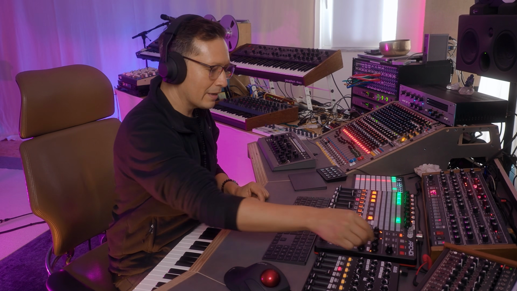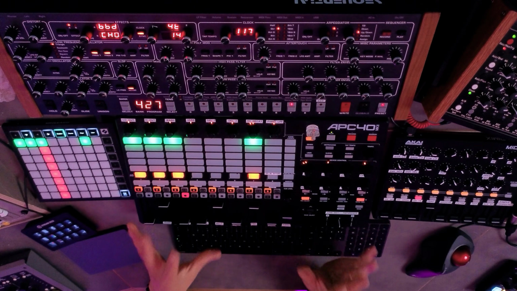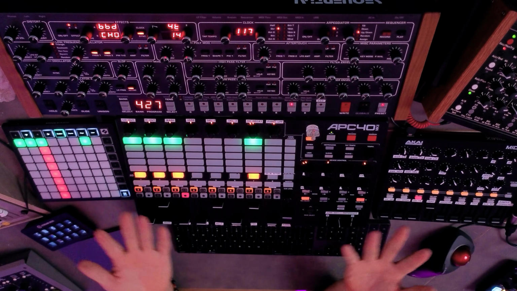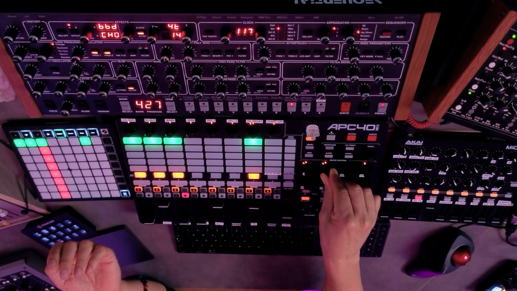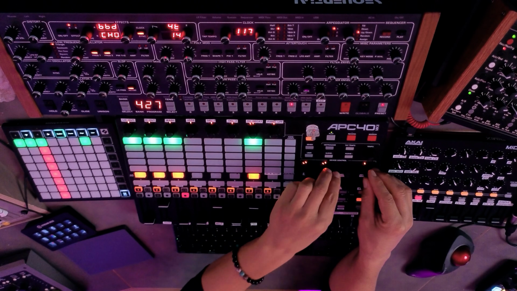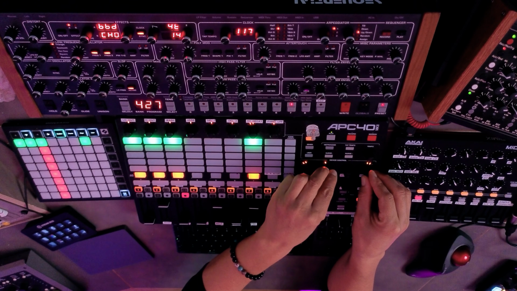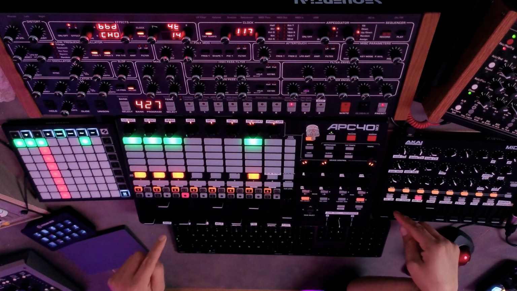And the cool thing about Map to Controllers is that it's very intuitive and very fast to try different things on your mix, right? Like let's say that we want to just try out more like a deep part. No hi-hats, no snares. I just pulled those faders down.